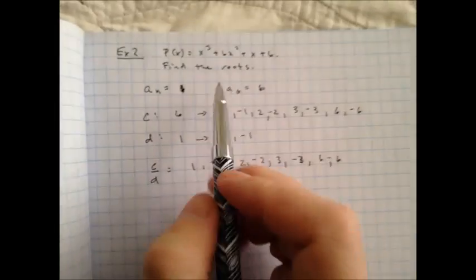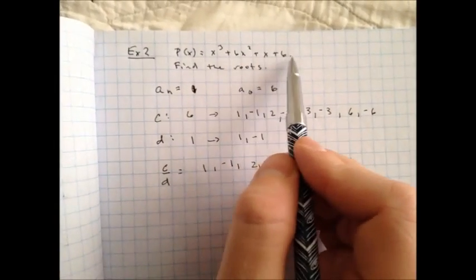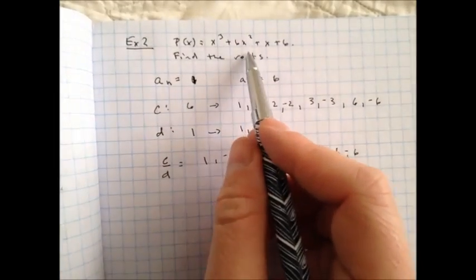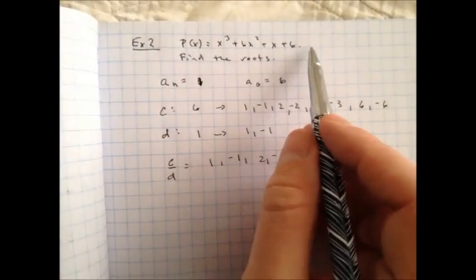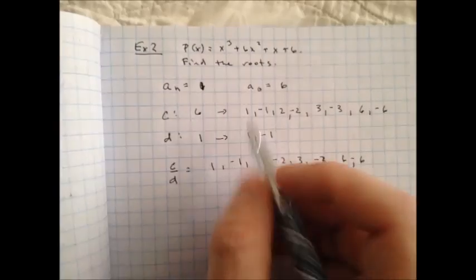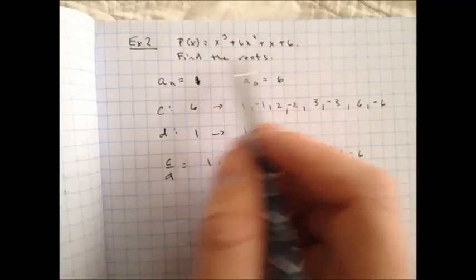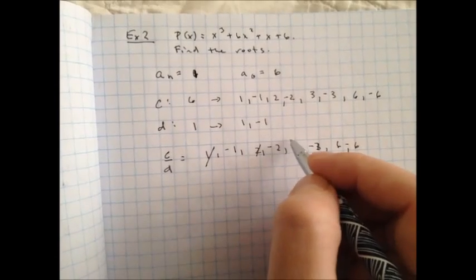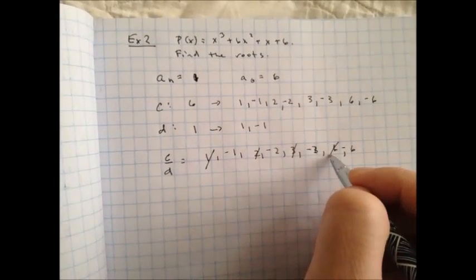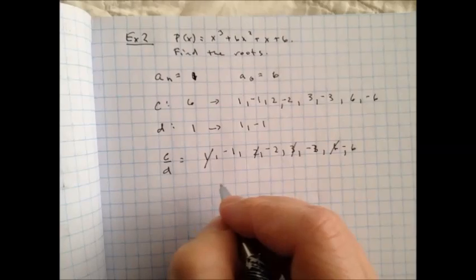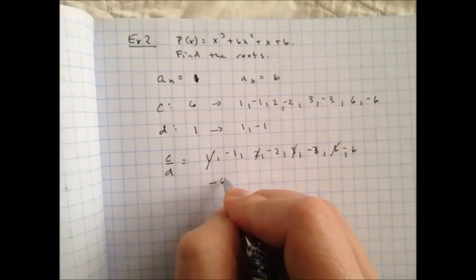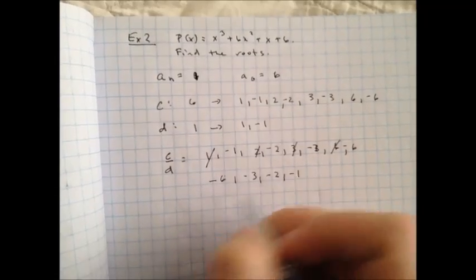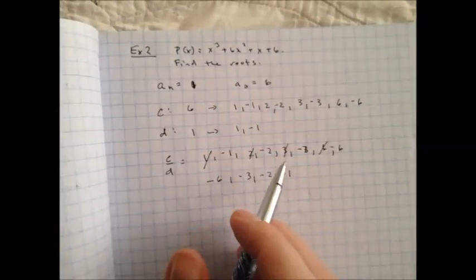Now, if you notice, this polynomial is positive. If I took any of these positive values and plugged them in for x, that would only get more positive. So, if every single term here is positive, that means you can mark out all the positive values, like so. Okay, so the only values worth testing are negative 6, negative 3, negative 2, and negative 1. Because those are the only ones that are going to work.